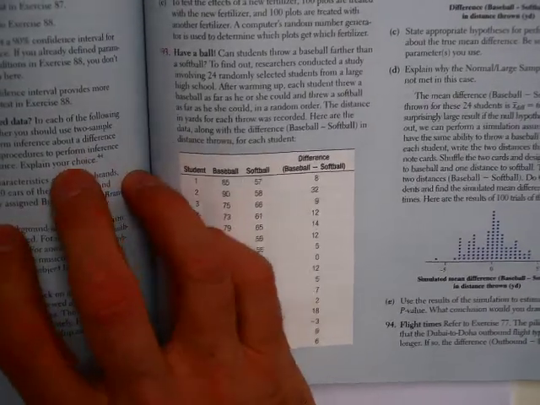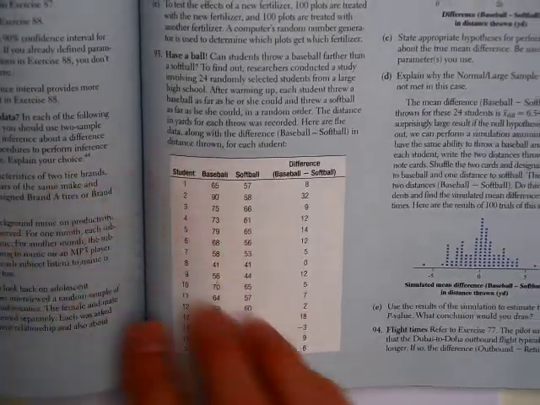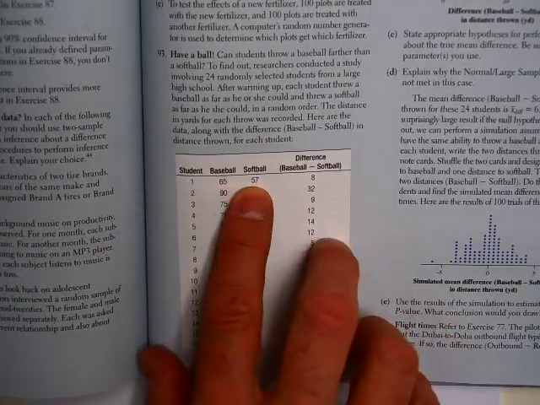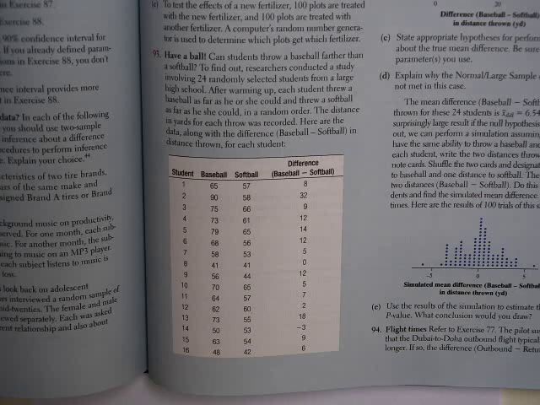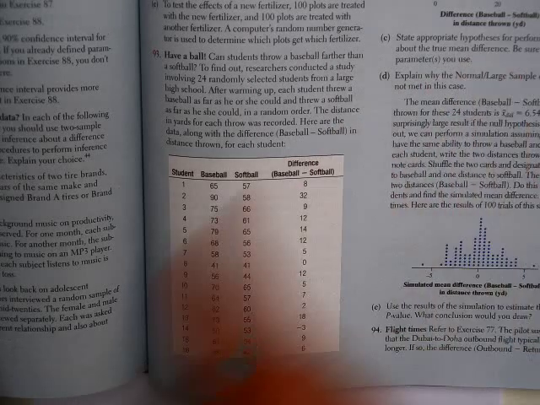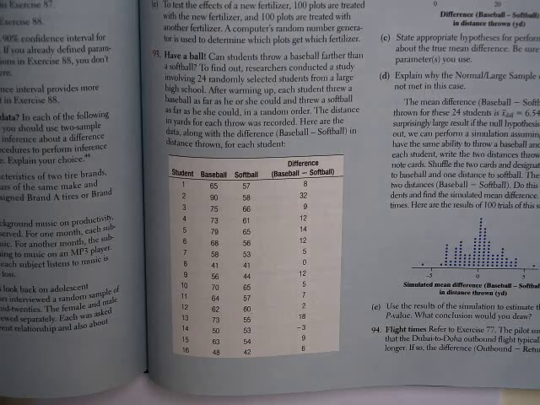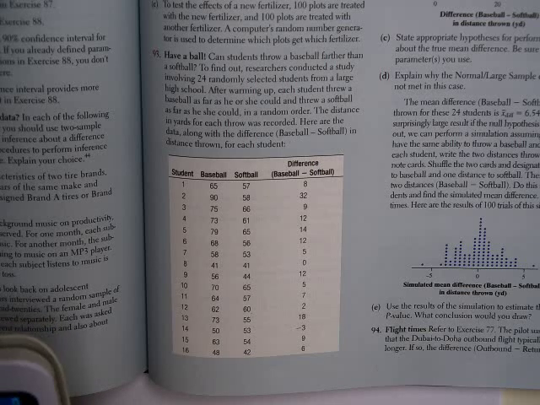What we want to do, and I'm going to have to do this with you because I've cleared my calculator, is put the baseball and softball numbers into our calculators, and it continues on the next page, or on the top of the same page.